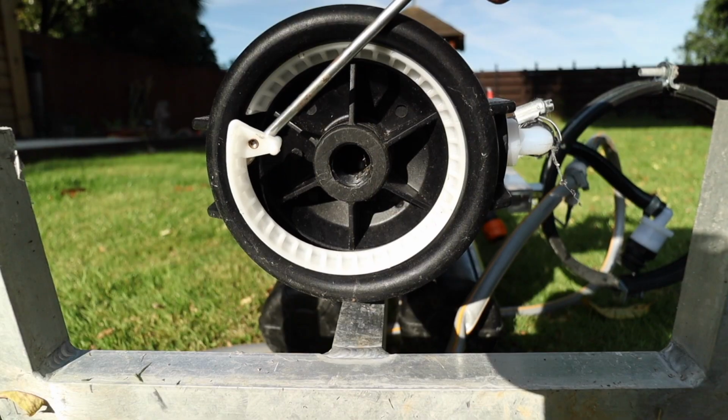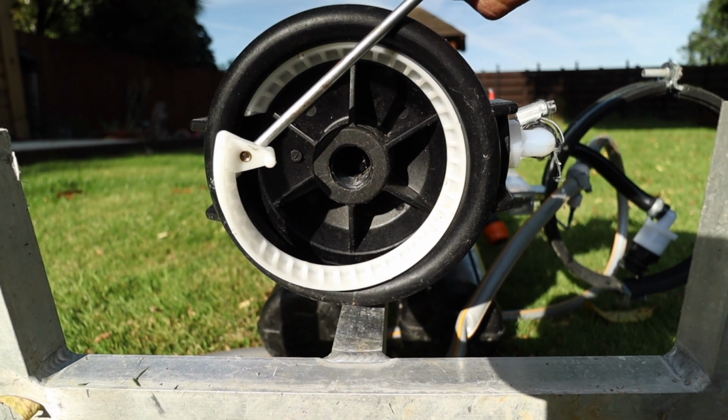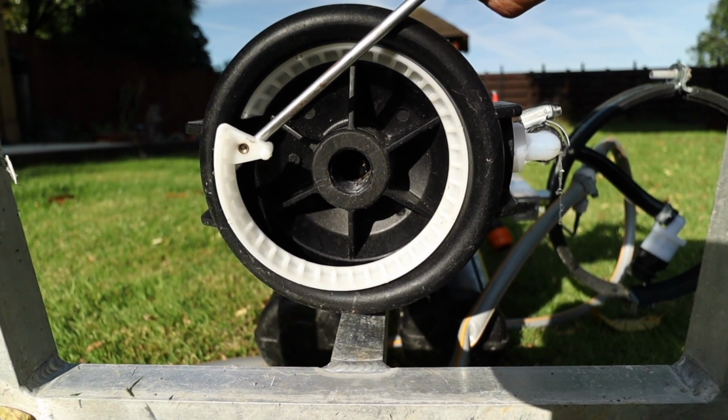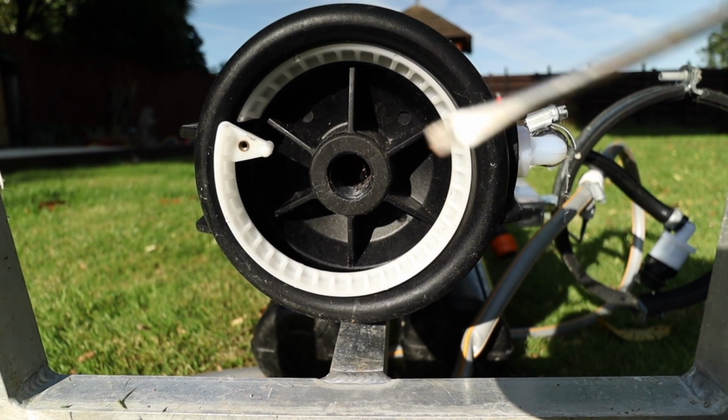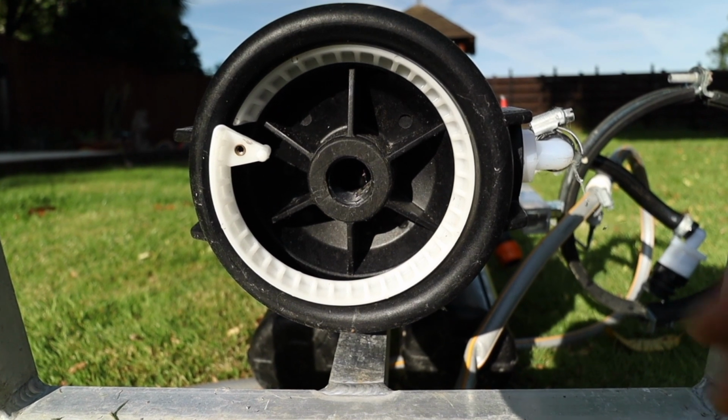Once I've disconnected the static system, I then take it outside and lay it down on the ground, but with the membrane housing facing up towards the sky. I then use a screwdriver to take off and remove the white plastic clip. It's circular in shape, but it's not a complete circle.